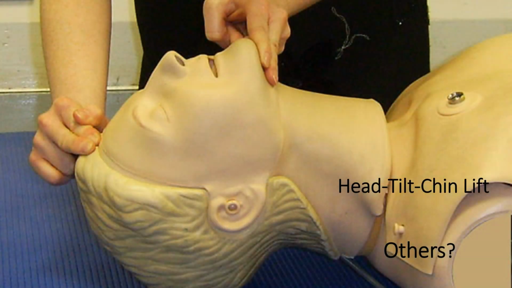One of the things that we can do is actually do a head tilt chin lift. You remember that with a head tilt chin lift, the idea is that the patient's tongue, which is the most common cause of airway obstruction, is blocking the glottic opening. And as a result of that, they're not able to move air back and forth. So one way that we can open that is to do a head tilt chin lift.